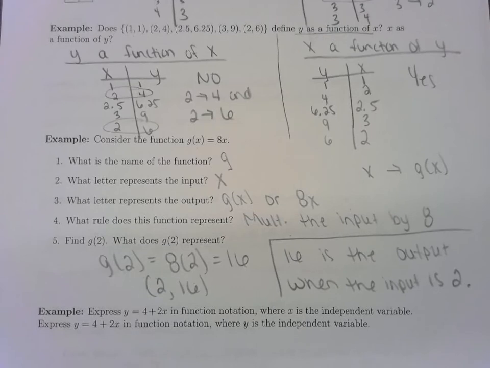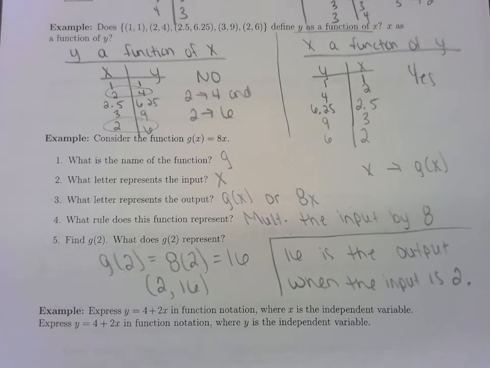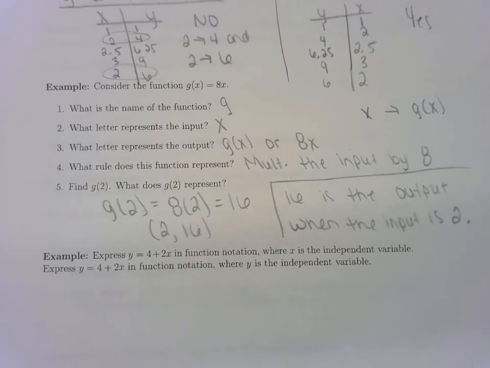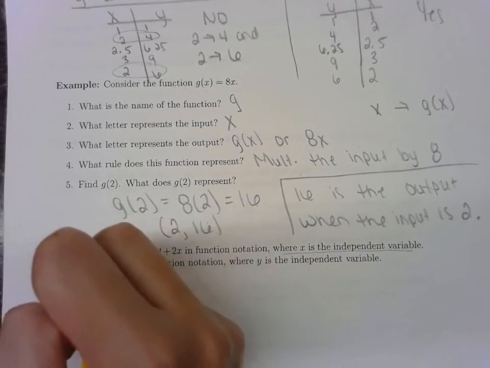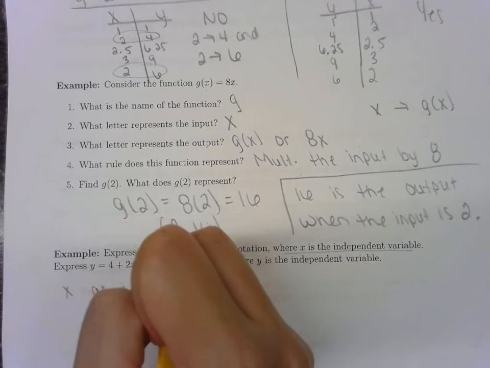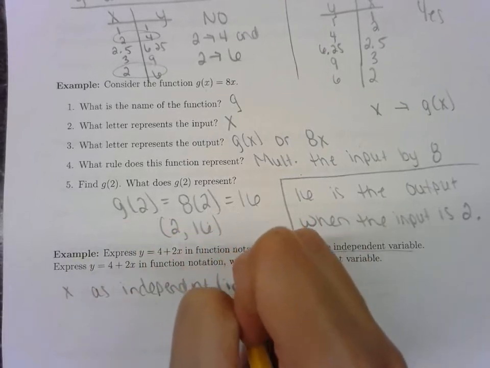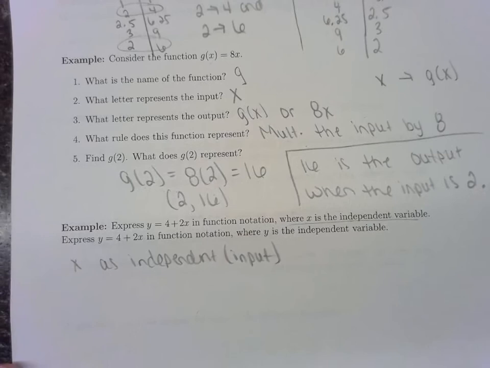Okay, bottom of page 4, this is again just working with some function notation. It says express y equals 4 plus 2x in function notation, where x is the independent variable. And then it says express y equals 4 plus 2x in function notation, where y is the independent variable. Remember, independent variable means the input. So we want the input to be the x first. I'm going to put x as independent, or input here.